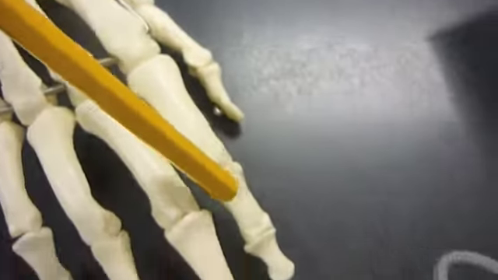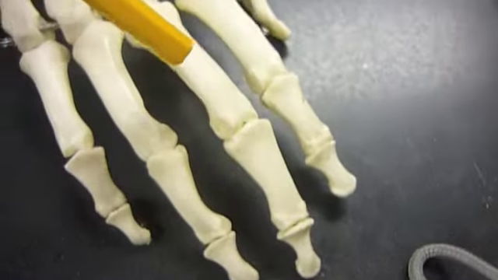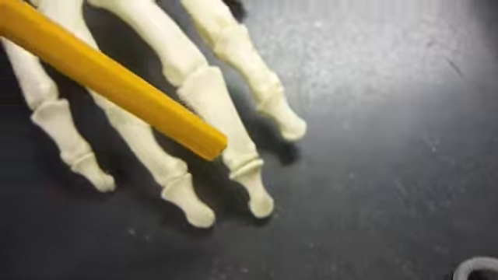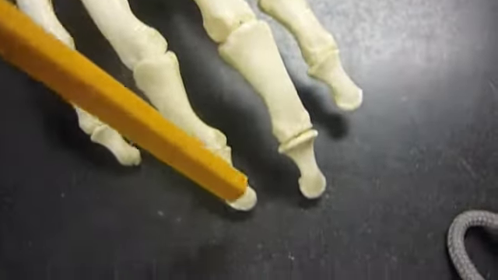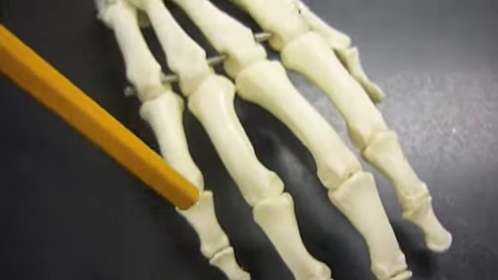This is the proximal, middle, and distal of the second phalange. This is the proximal, middle, and distal of the third phalange. This is the proximal, middle, and distal of the fourth phalange, and the proximal, middle, and distal of the fifth.